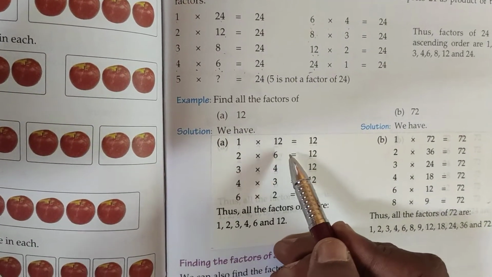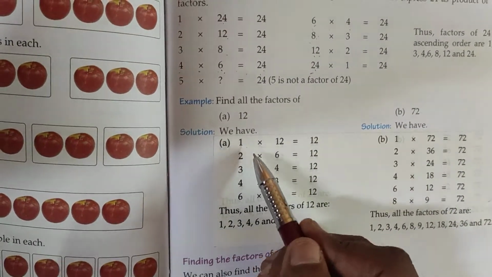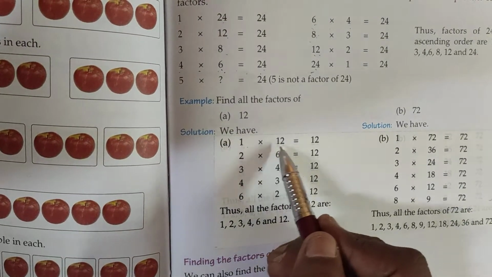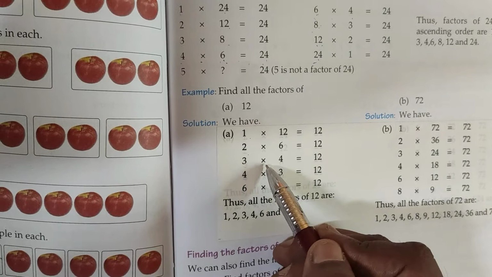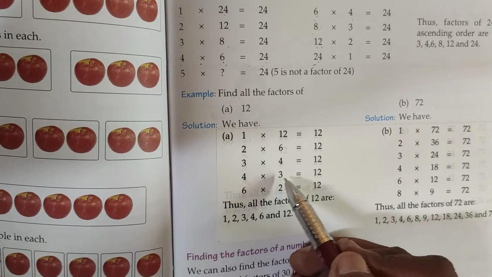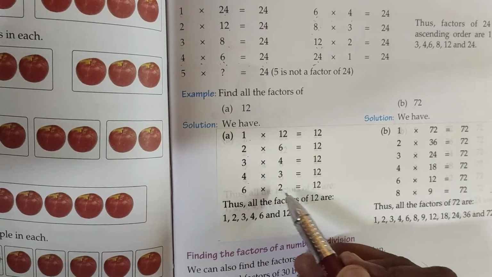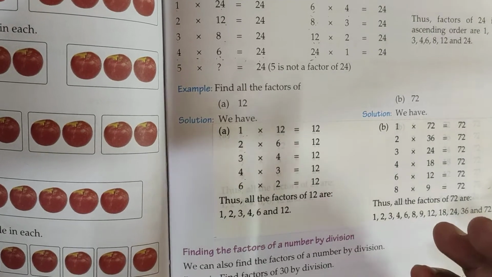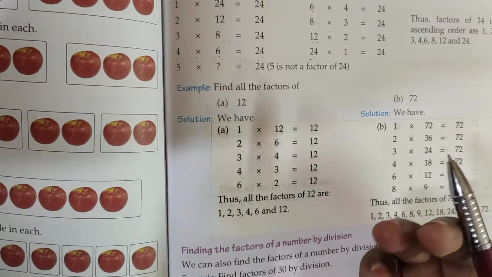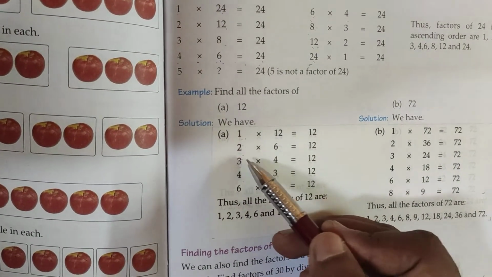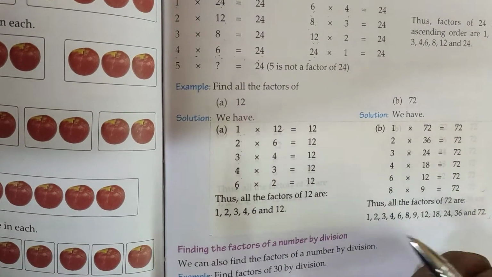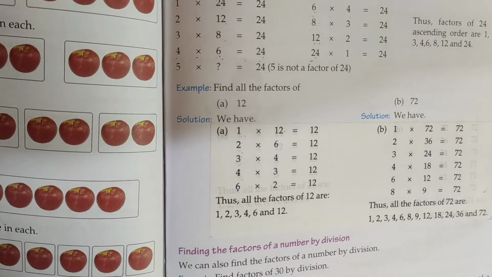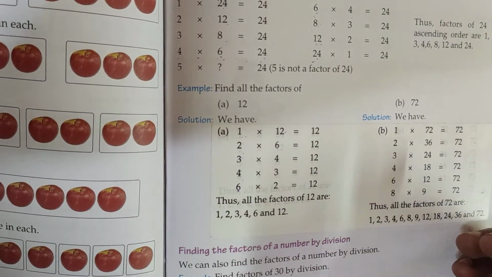So look at 12. 12 divided by 1 into 12 is equal to 12, 2 into 6 is equal to 12, 3 into 4 is equal to 12, 4 into 3 is equal to 12, 6 into 2 is equal to 12. Are you seeing this? So from here they have clearly said 1, 2, 3, 4, 6, and 12 itself are called the factors of 12. Am I clear?